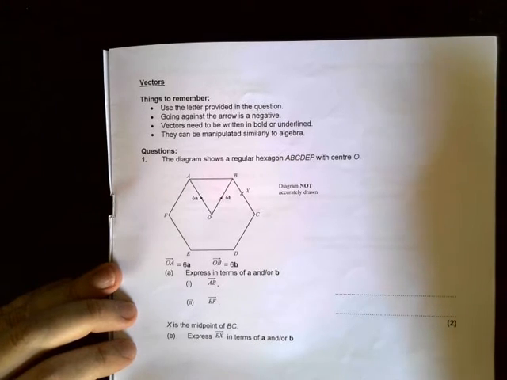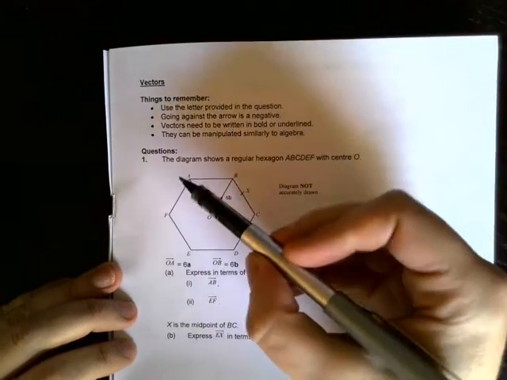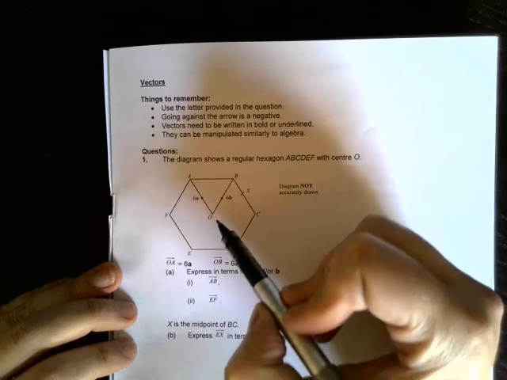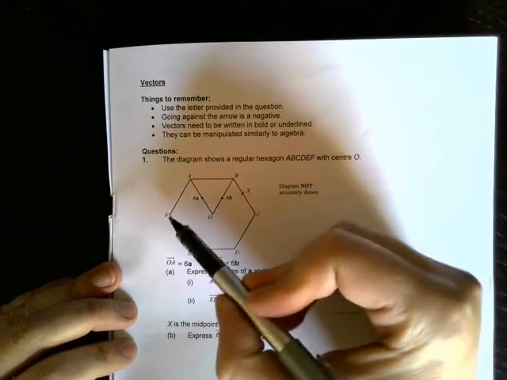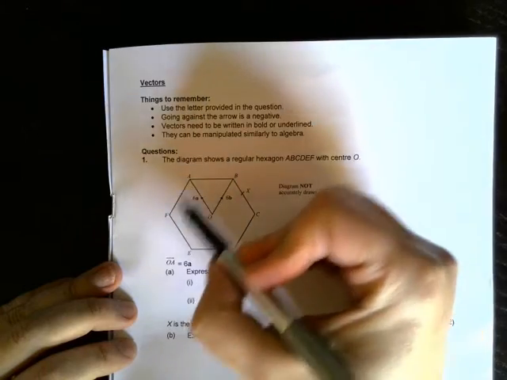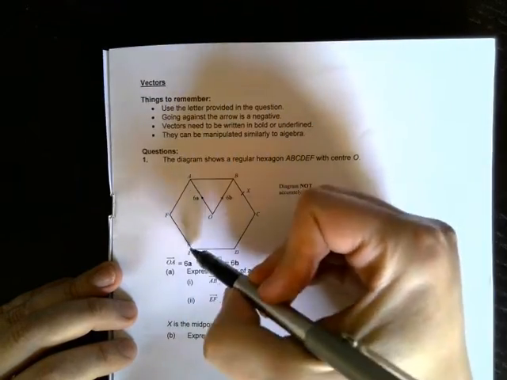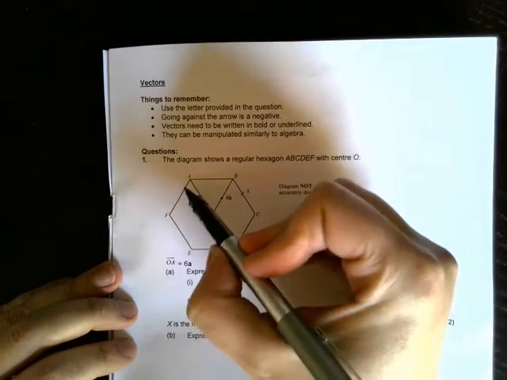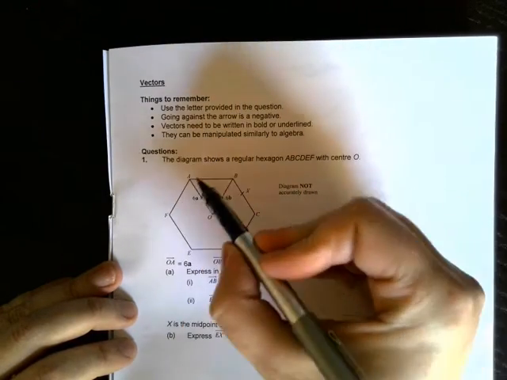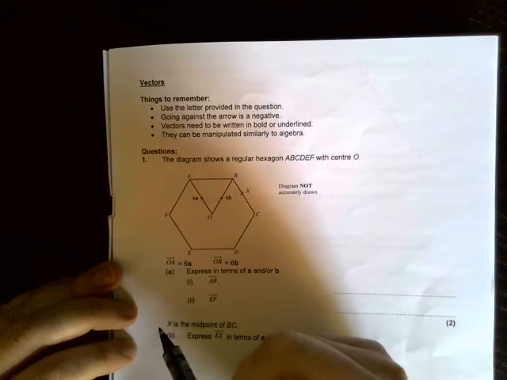What we need to know about regular hexagons is that all the sides are the same length and all the angles are the same size. Actually, if we cut it up, we can cut it into 6 equilateral triangles. So these lengths are the same as these lengths, and in fact these lengths are parallel, and these lengths are parallel, and these lengths are parallel.